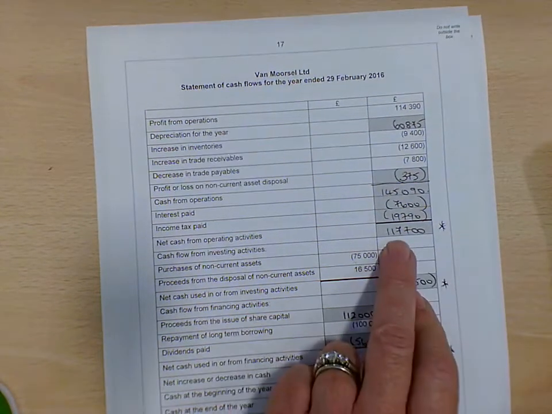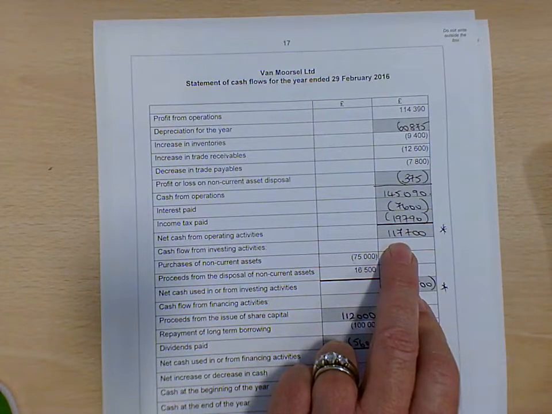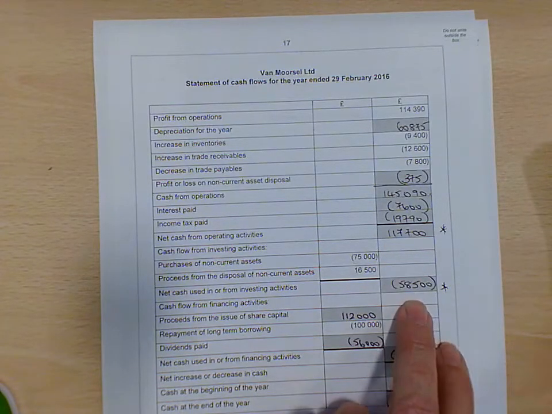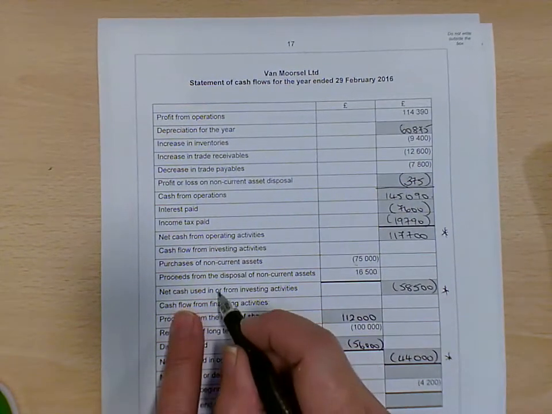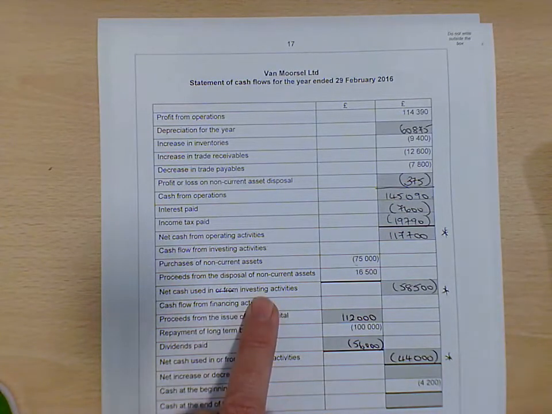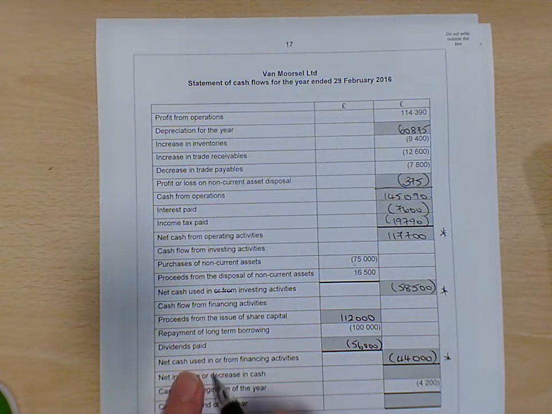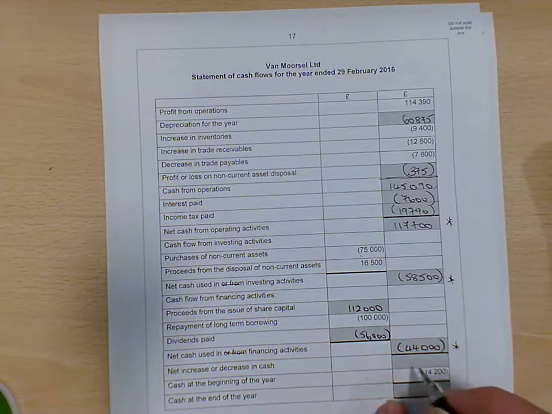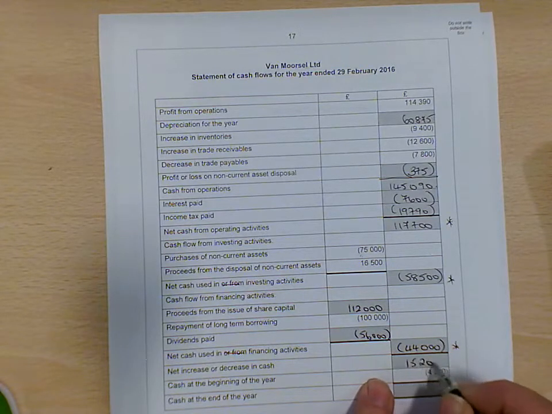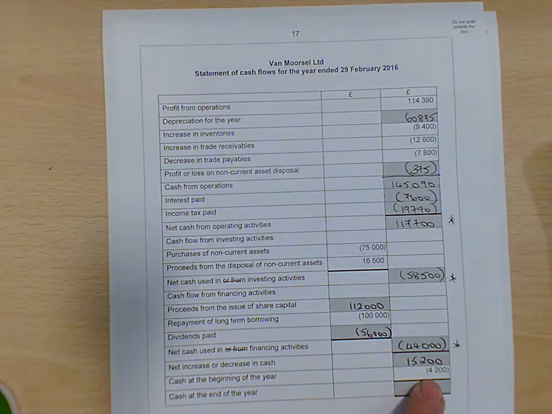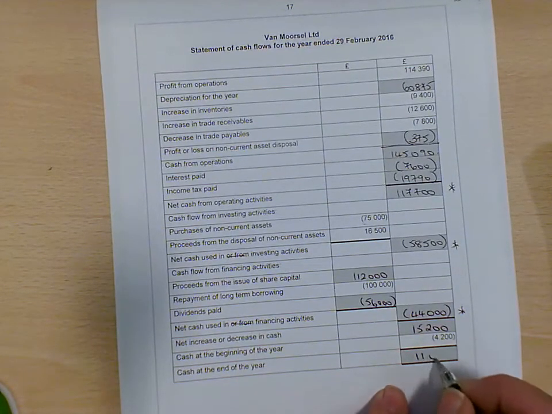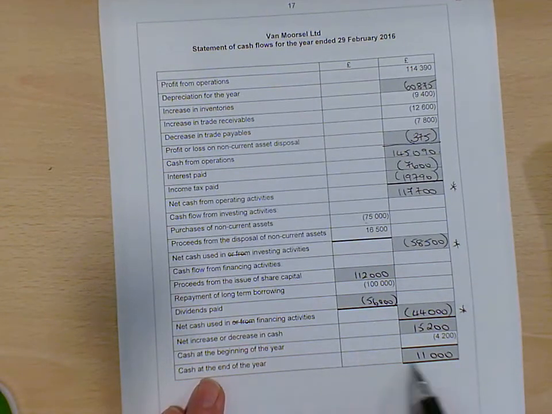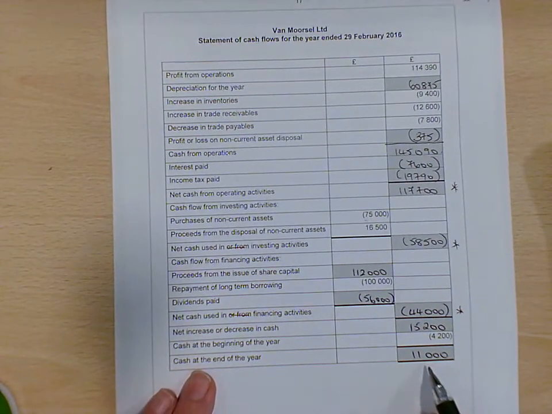So we've got cash generated from operating activities, 117,700. Let's type that in correctly. Then we've got 58,500 used in our investing activities, so that's a negative. And then we've got also used in financing activities, 44,000. So overall, we've increased our cash by a total of 15,200. Cash at the beginning of the year was an overdraft of 4,200, so we take that off. Means that if we looked at the statement of financial position, that should be the cash and cash equivalents figure at the end of the year.